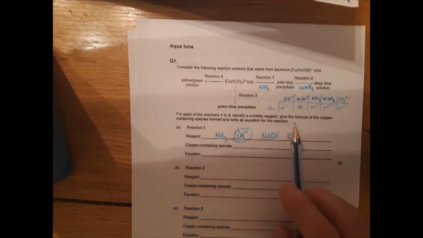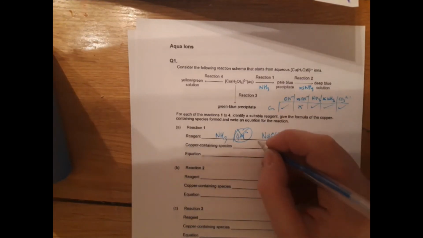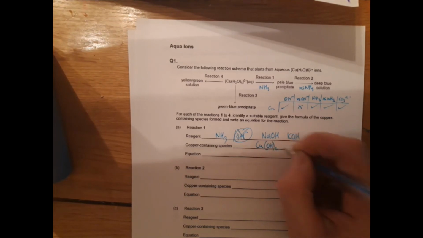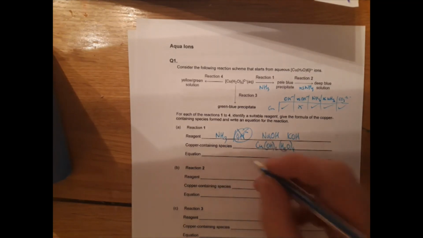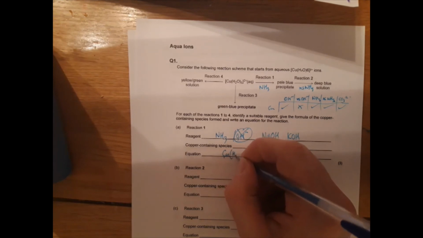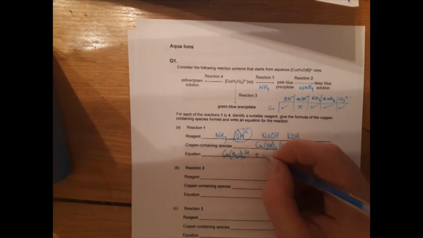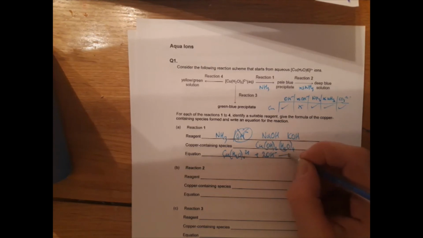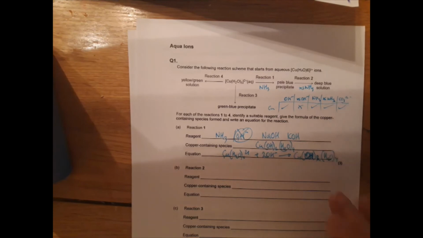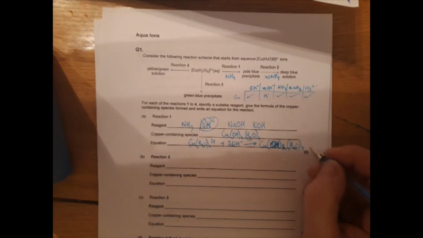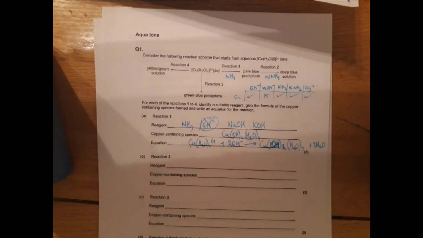The copper containing species that is formed, the pale blue precipitate, is copper hydroxide, Cu(OH)2(H2O)4, no charge on that. And the equation, Cu(H2O)6 2+ plus 2OH minus makes Cu(OH)2(H2O)4, and if you've used OH minuses, you're going to form two H2Os.